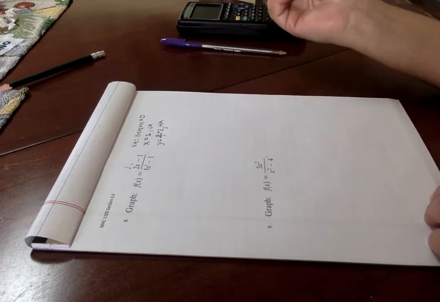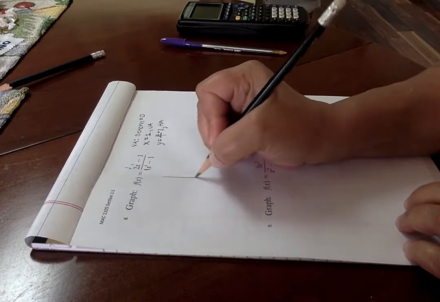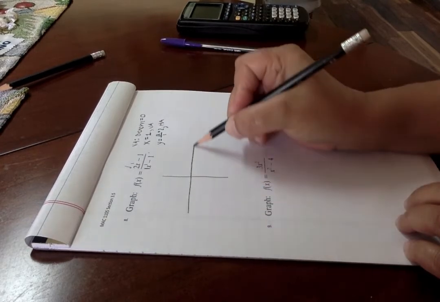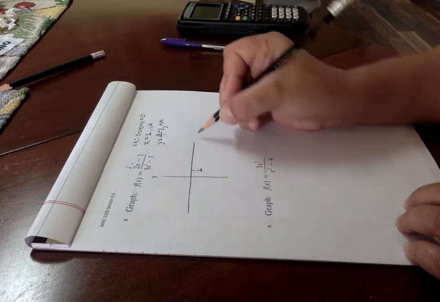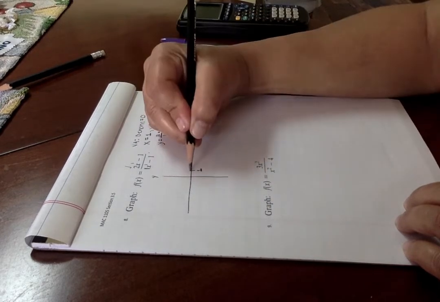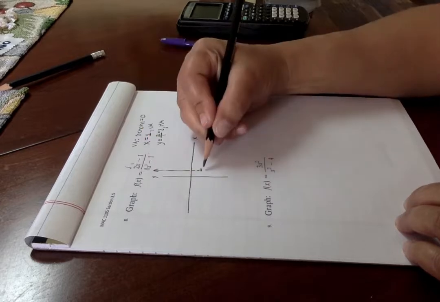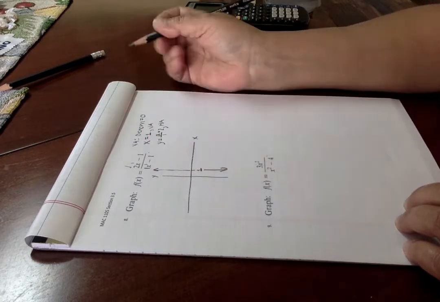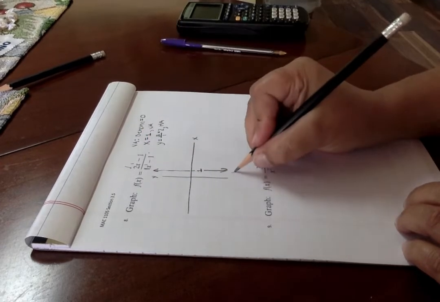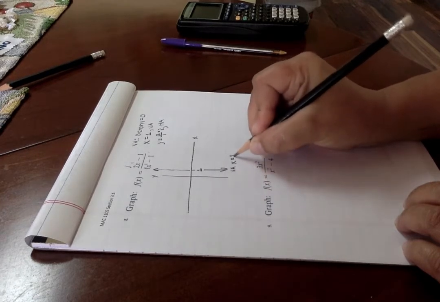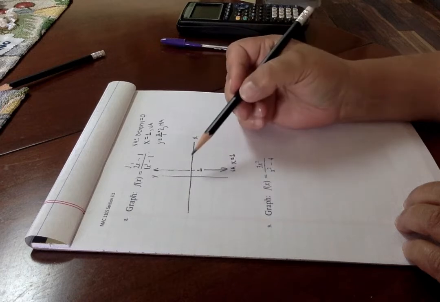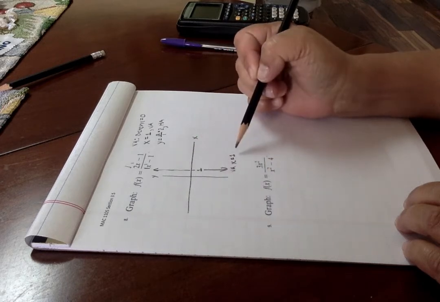So you're going to start your graph always with these things. Okay, so right at 1, this will be y, this will be x. You have a vertical asymptote. You should name it as an equation. Don't just put a 1 here, because then we don't know if you're talking about it.